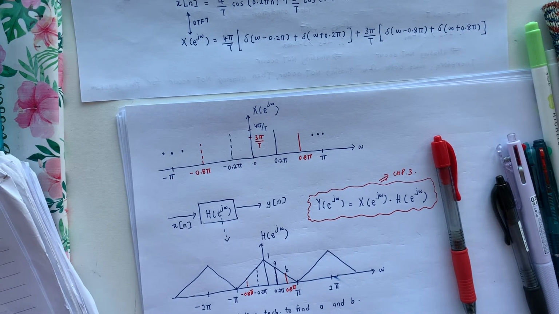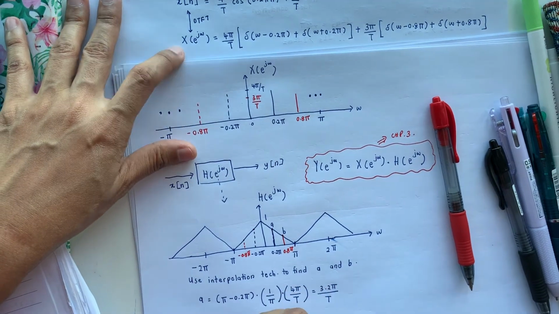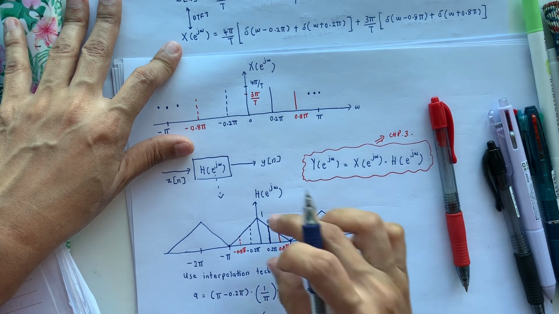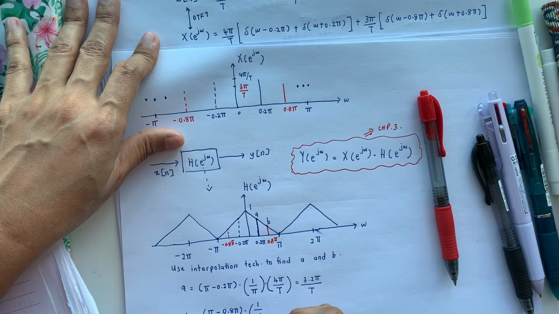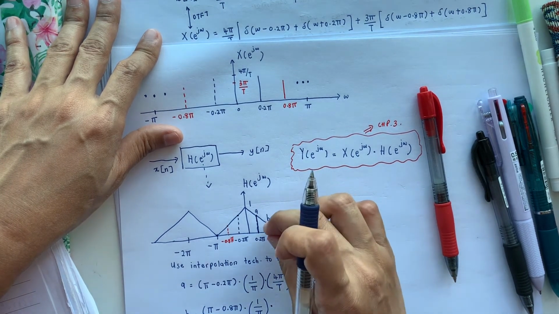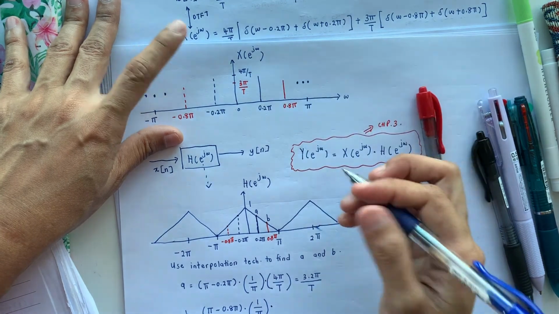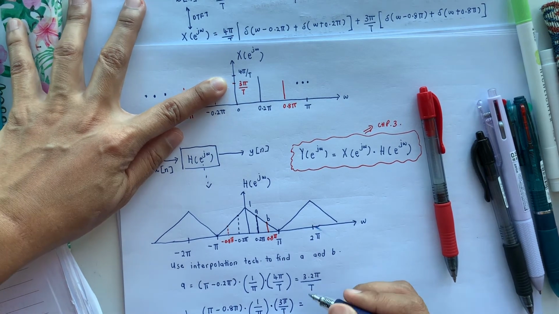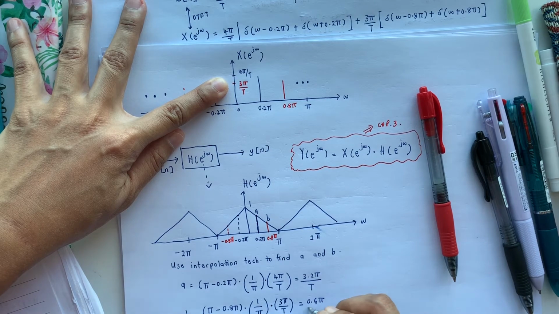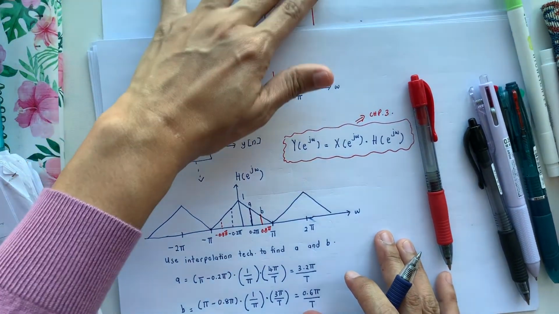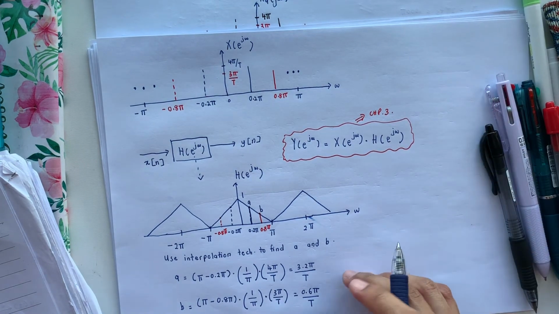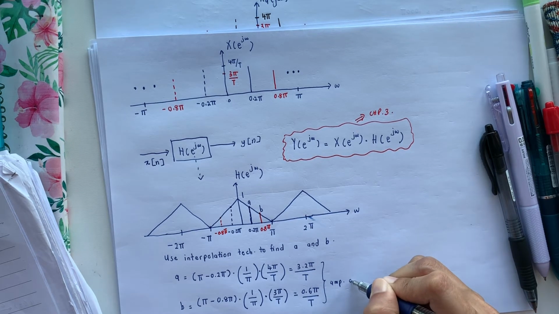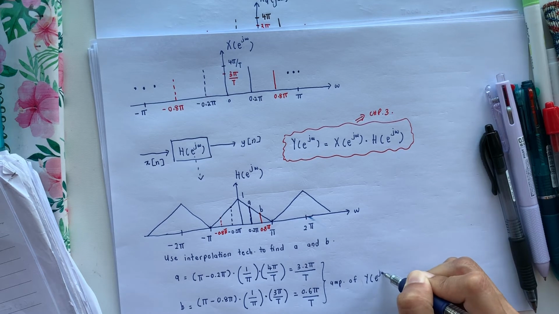B, how to find B? Pi minus 0.8 pi, times 1 over pi, y over x, times the amplitude at 0.8 pi, which is 3 pi over T. So you will get 0.6 pi over T. So from here you know that these are the amplitudes of the Y(e^jω) signal.